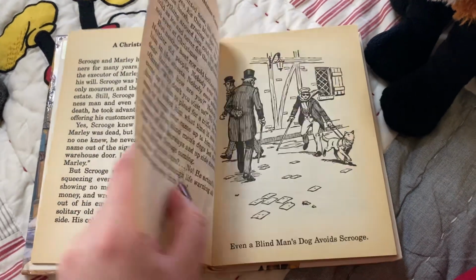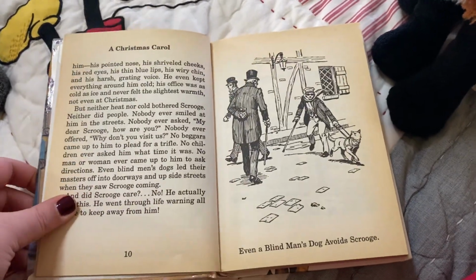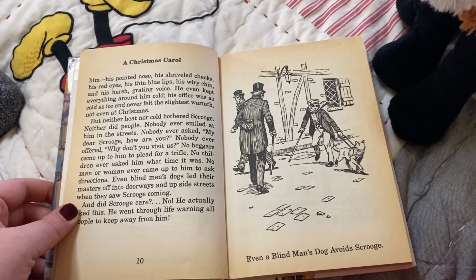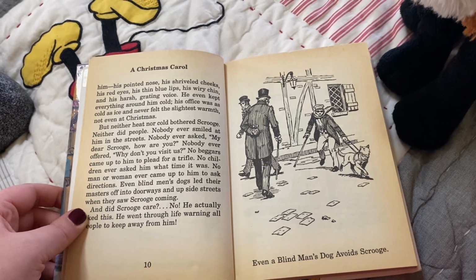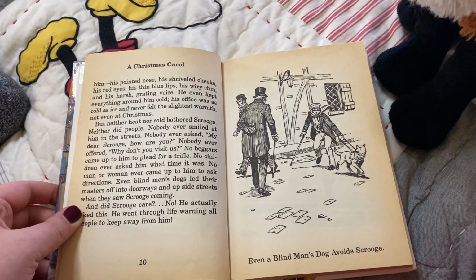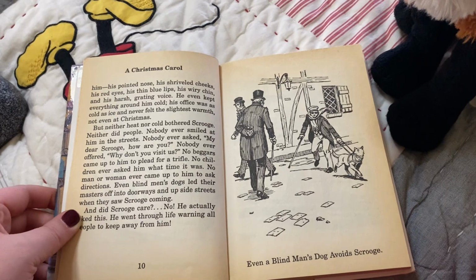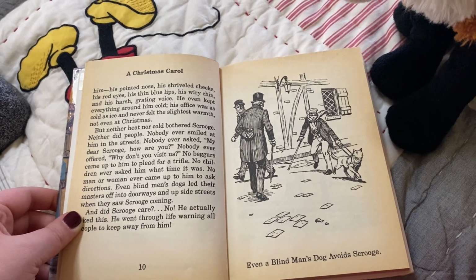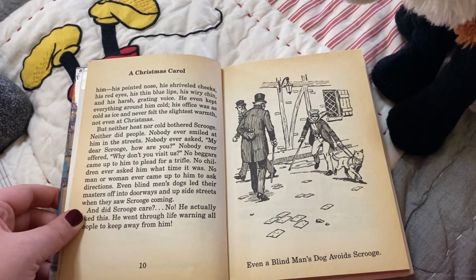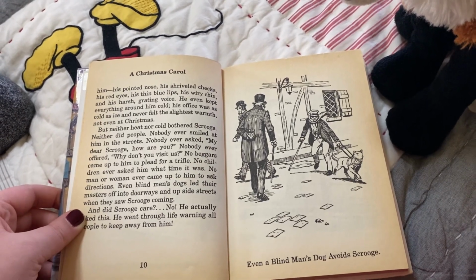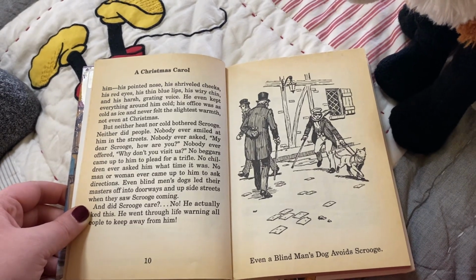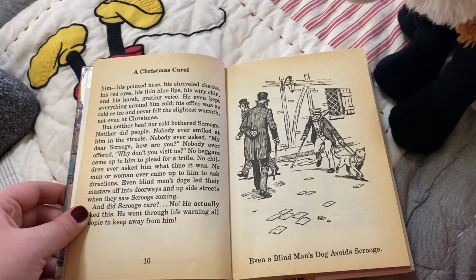There's the warehouse. Here you will see, it says here, "He had a pointed nose and stinging cheeks, with red eyes, thin blue lips, a wary chin, and a harsh, grinning voice. He even kept everything around him cold. The office was as cold as ice and never felt warmth, not even at Christmas.